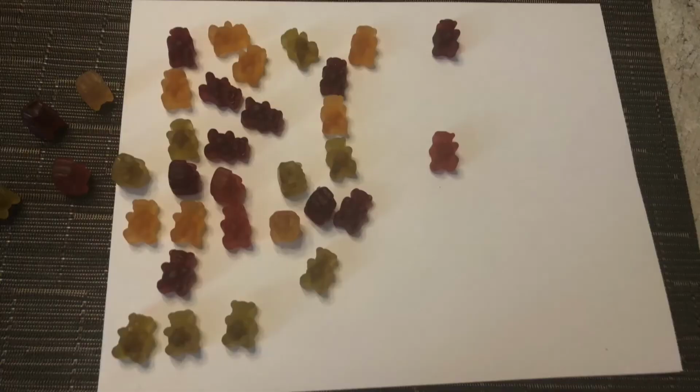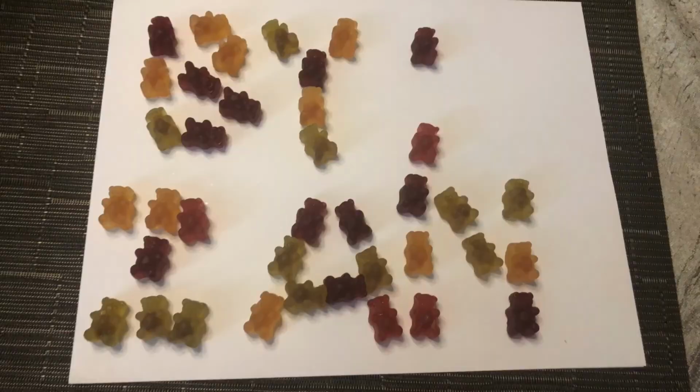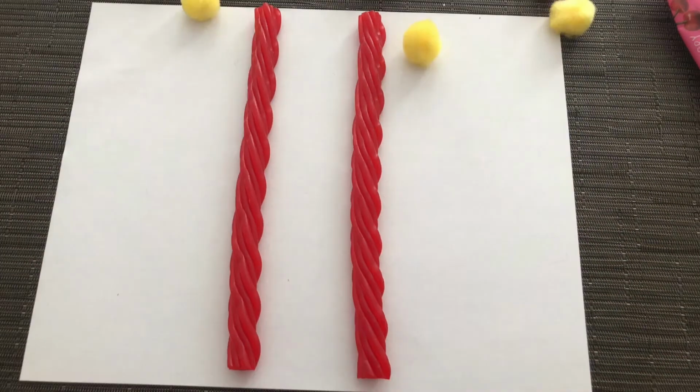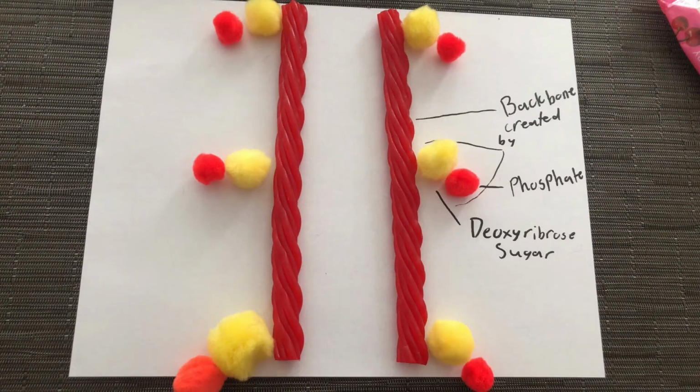So the process of DNA replication happens in the nucleus in eukaryotes. When talking about DNA replication, we have to talk about the structure of DNA. DNA is a double helix or twisted ladder. DNA is also double-stranded. The backbone of DNA consists of a 5-carbon deoxyribose sugar and a phosphate group.